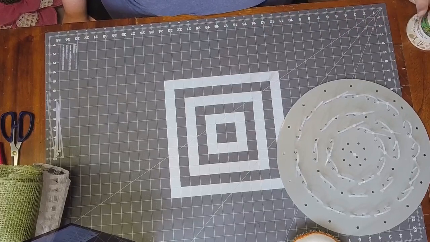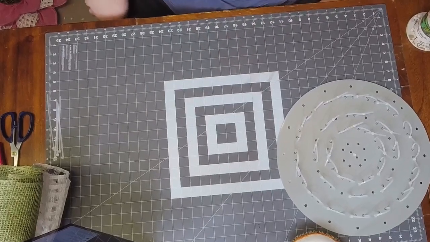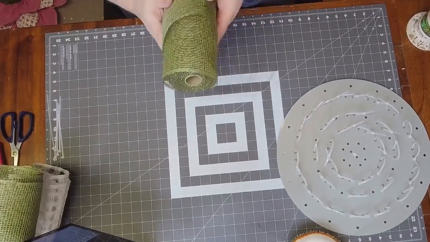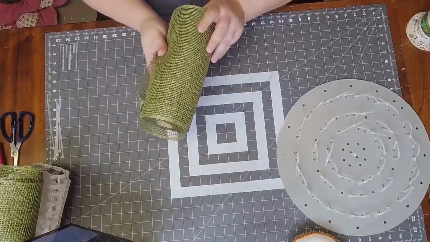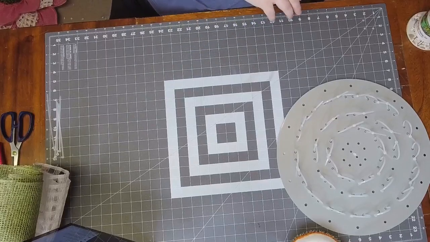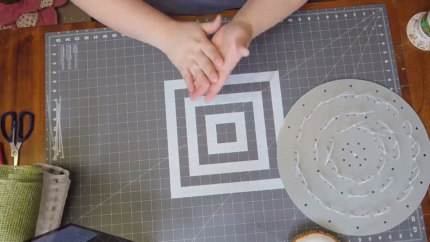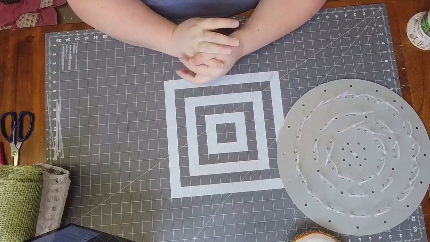Yeah, James, there are a lot of different types of meshes. So we're using poly burlap mesh, which is a really thick plasticky mesh. There's also fabric mesh, deco mesh, tinsel mesh, paper mesh.